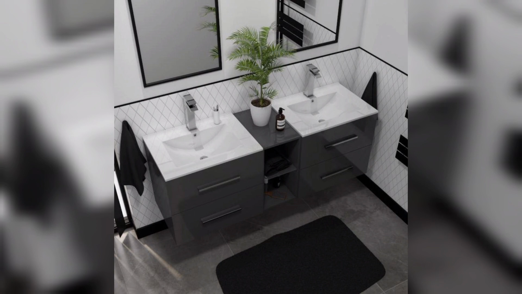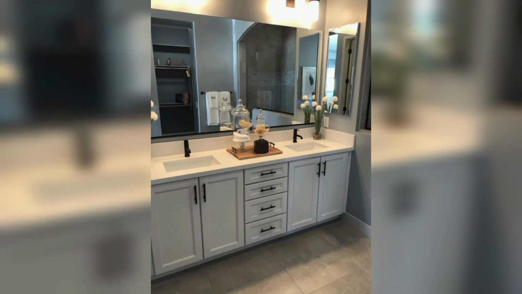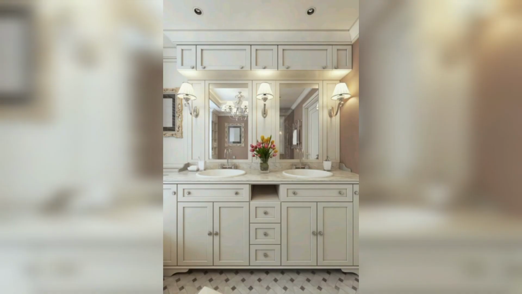Mount the LED mirror with the wall product. It's time to mount the LED mirror.